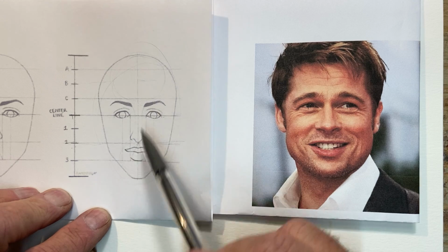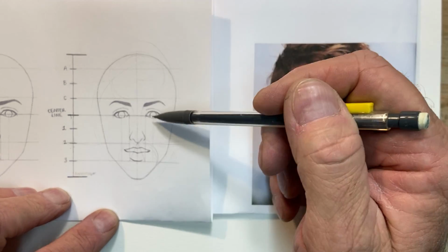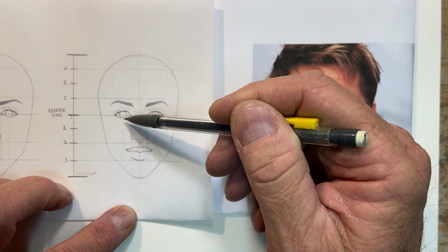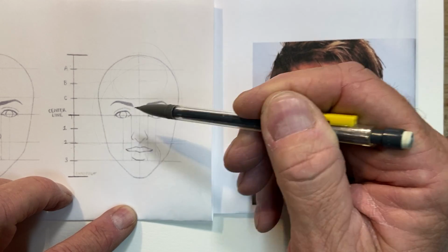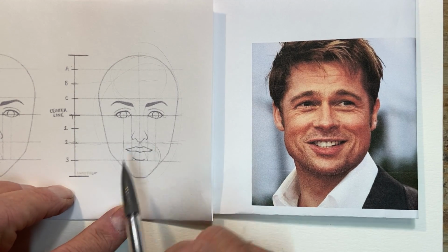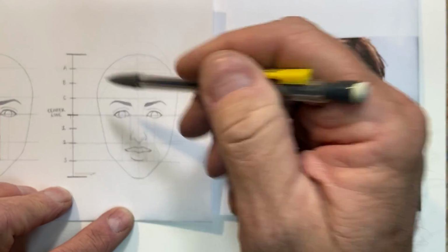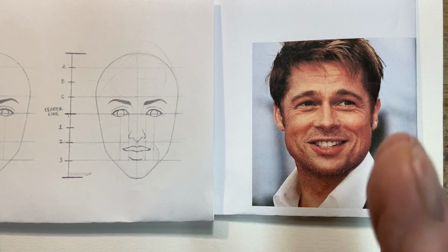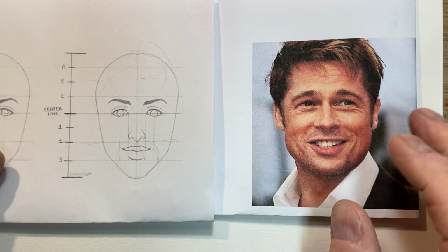That could be a circle here. This is a larger circle. So what you want to study when you're looking at a face is how does it break up? How does it align itself? Like, say, the center of the eyes generally are the edge of the mouth. So you've got this way of breaking up the proportions. That's the general map of a face.